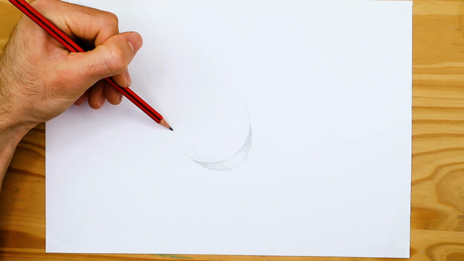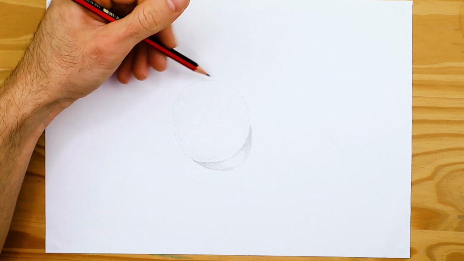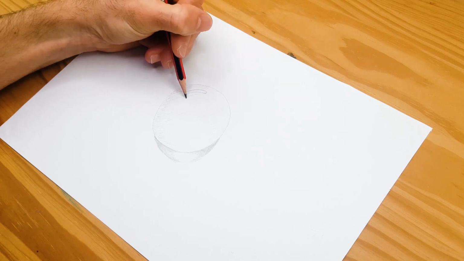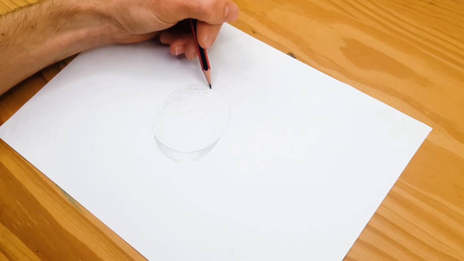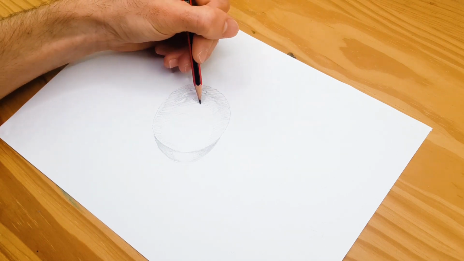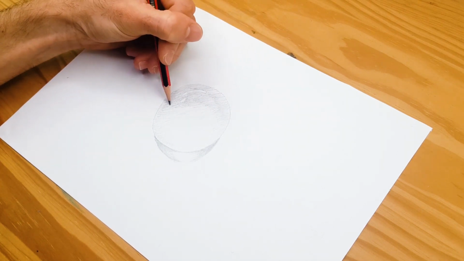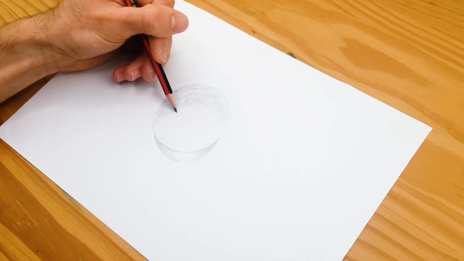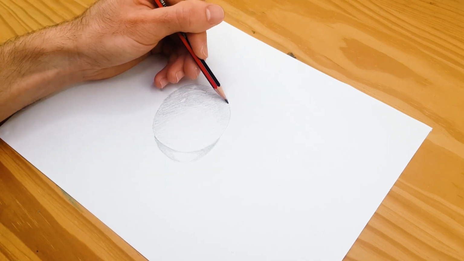Now, we want to create a light reflection on one side of the circle, which we will shade around. This little light reflection will form the shape of a little circle or curve and will be drawn in the circle. You want to keep it small and round, making sure it is on the side opposite to the shadow that the droplet is casting onto the surface.